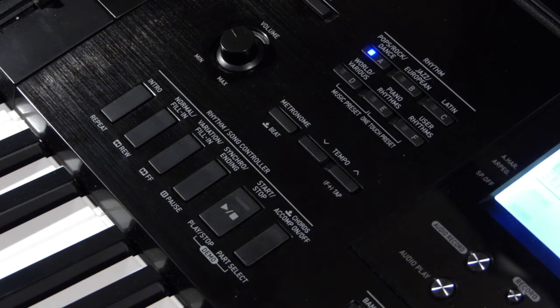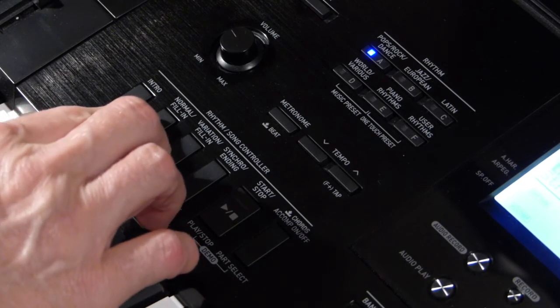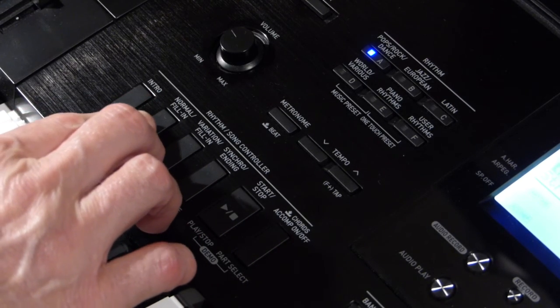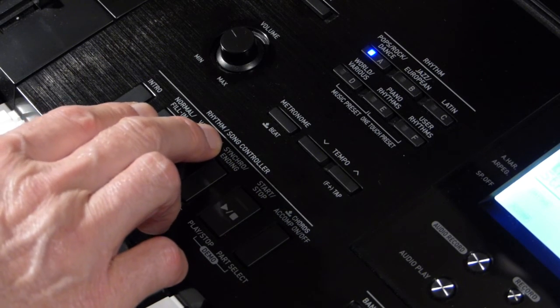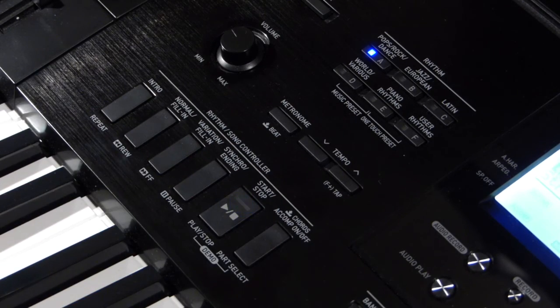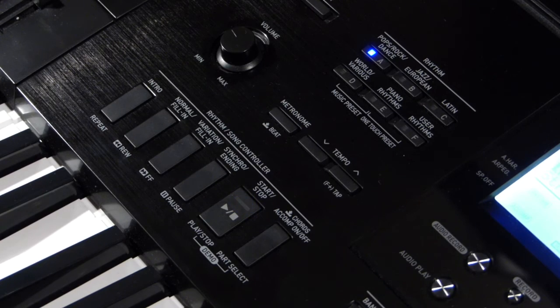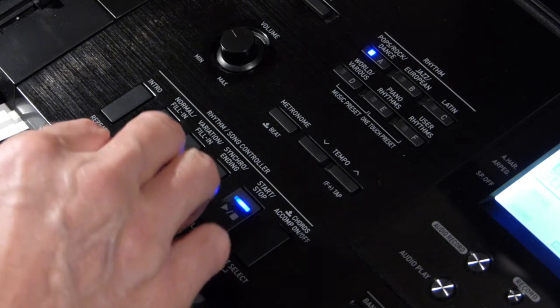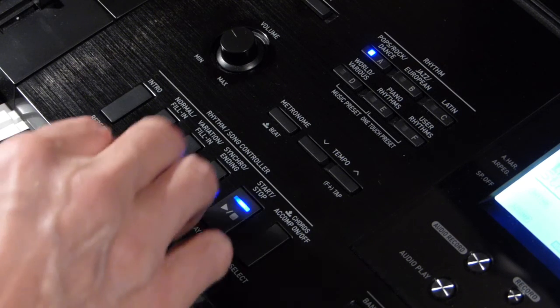But along with that, we have some options. What you're hearing now was the normal, but there's also a variation beat, and there are fill-ins also. So, as you're playing in the normal mode, you can hit normal mode again and get that fill-in.